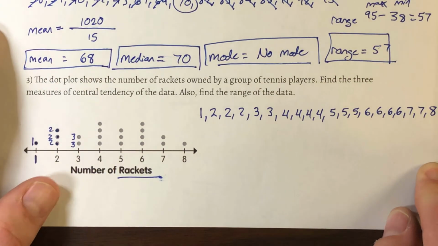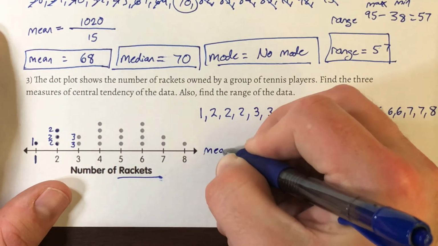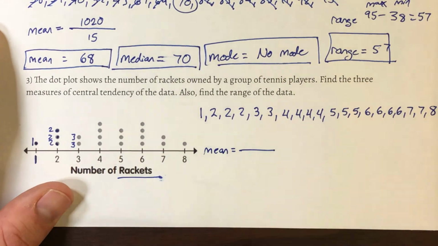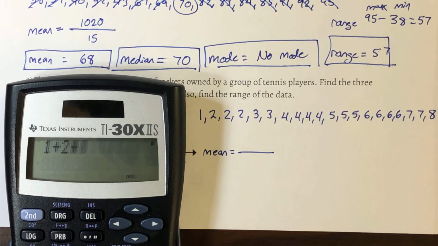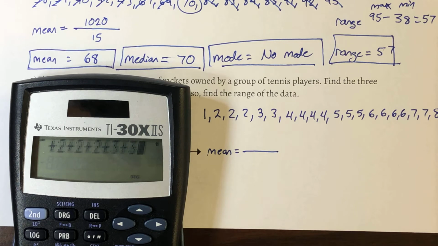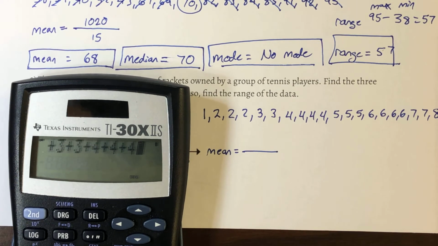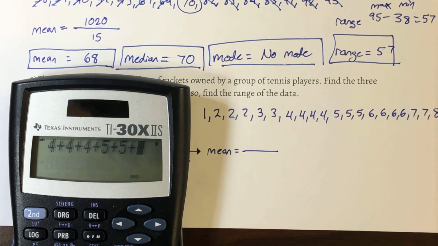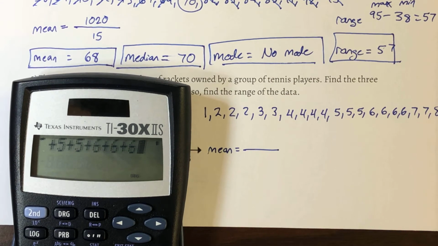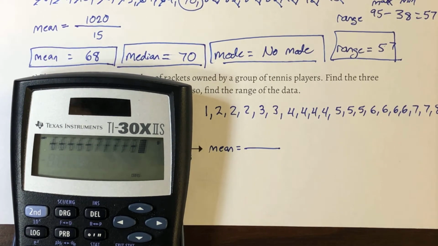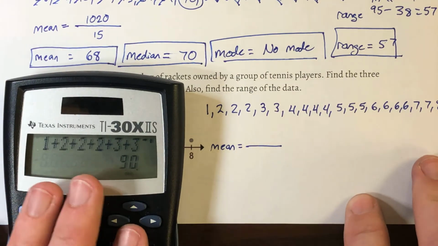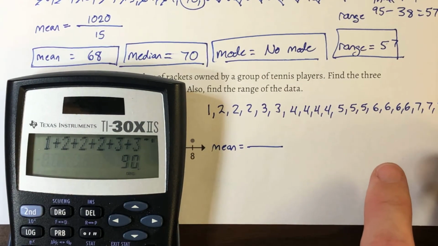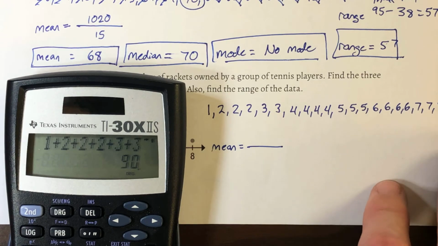All right, first, let's find the mean. So we're going to add them up and divide by how many there are. So 1 plus 2 plus 2 plus 2 plus 3 plus 3 plus 4 plus 4 plus 4 plus 4 plus 5 plus 5 plus 5. 6 and 6 and 6 and 6 and 7 and 7 and 8. 90. Oh, I actually did it on the first try this time. No mess ups. Again, you really should double check. If you get the same number twice, you probably did it correct, unless you did it wrong twice.